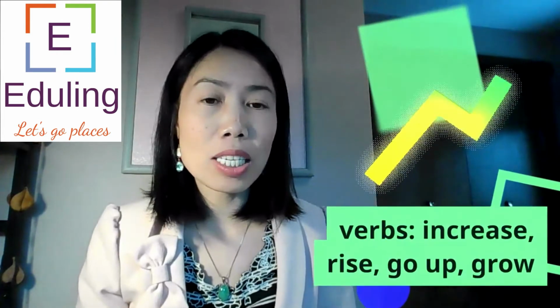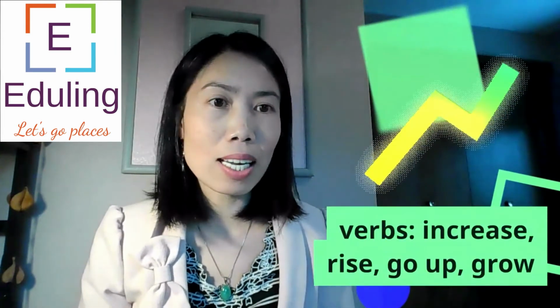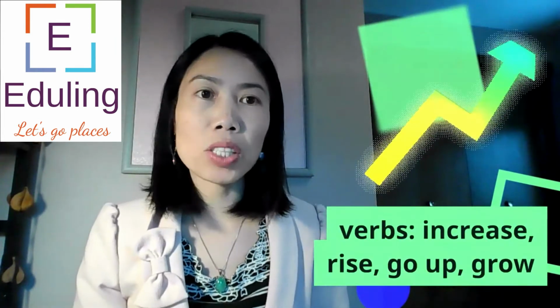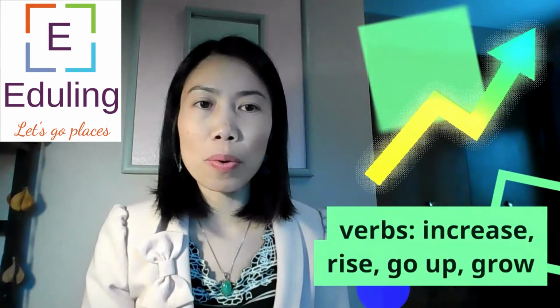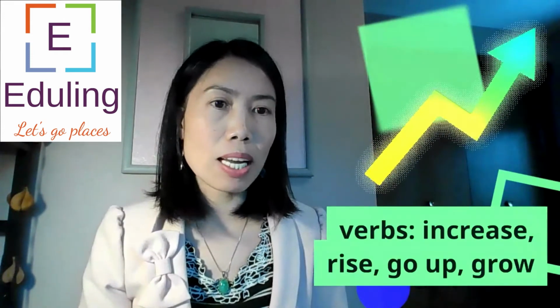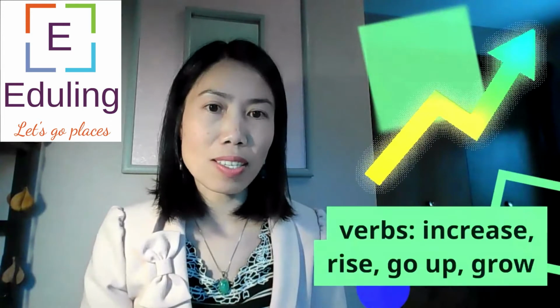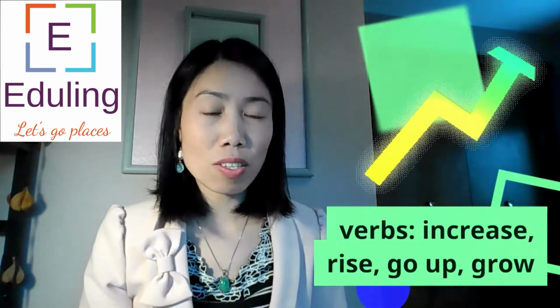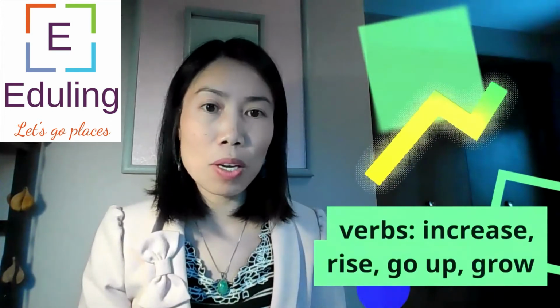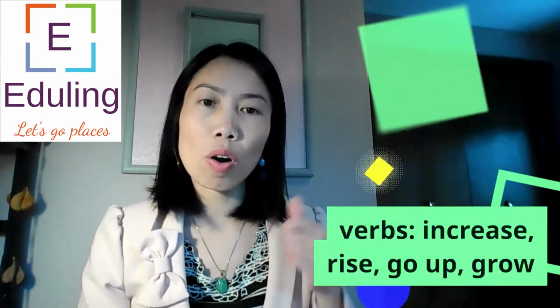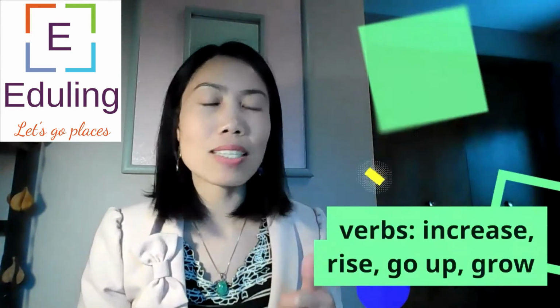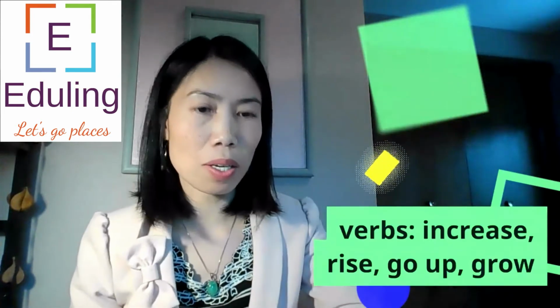So when you have to describe a diagram, basically, you may need to describe changes. So today I'm going to show you a few verbs and different ways of describing changes. If you would like to describe an increase, you may use the verb increase or rise or go up. So these are very general verbs that you can use.